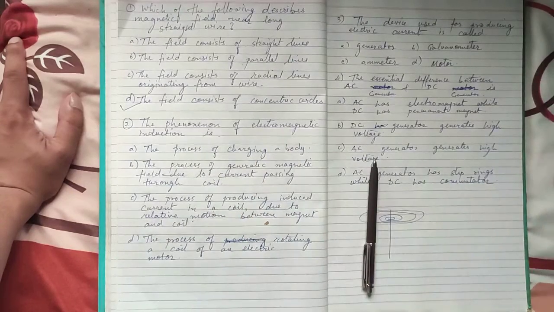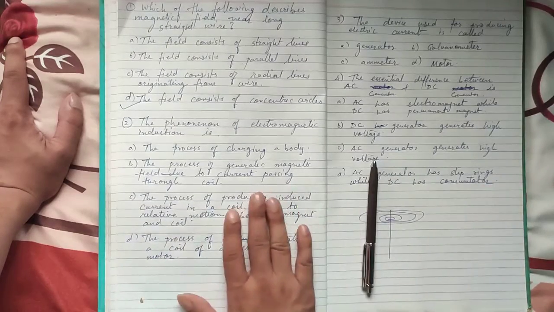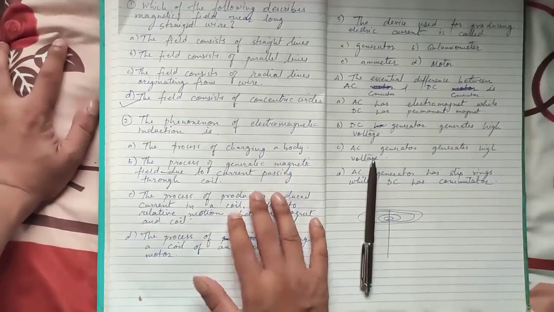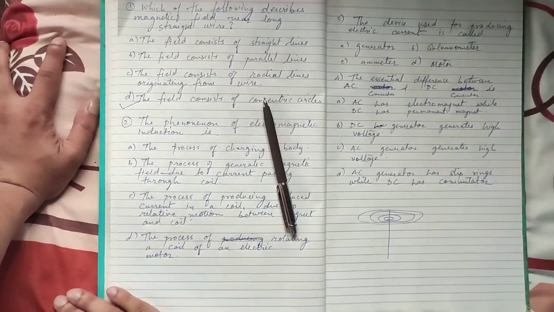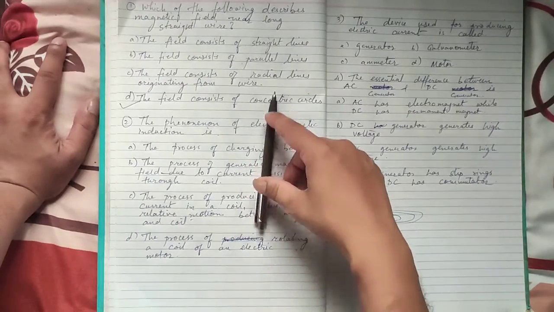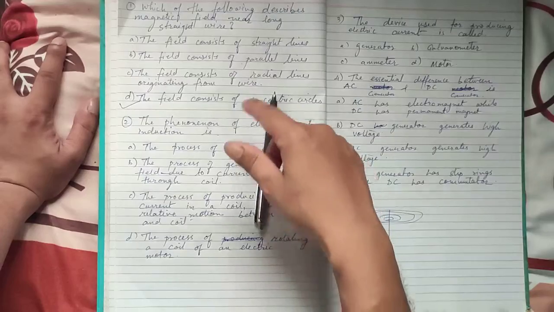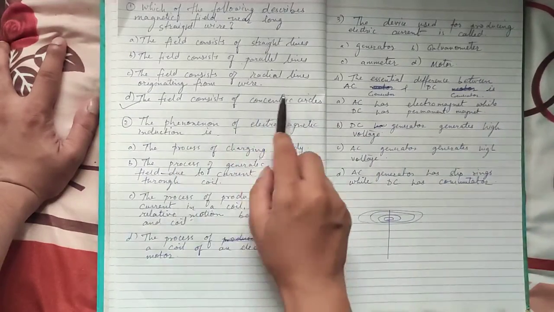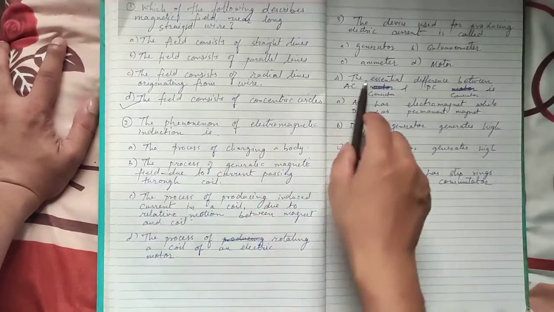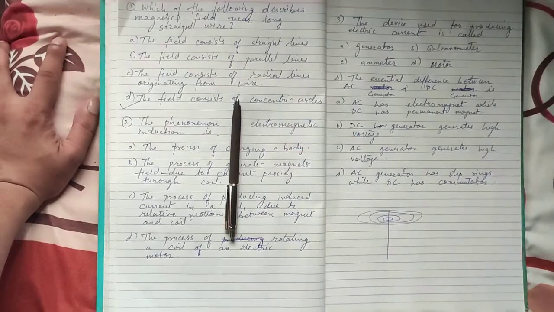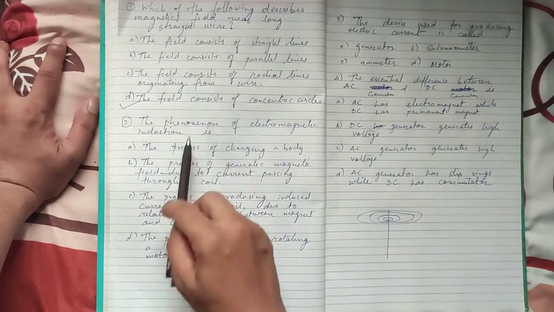Second one, the process of generating a magnetic field due to current passing through a coil. Now this is not the phenomenon. It is actually the opposite of electromagnetic induction. This was first discovered by the Danish scientist Hans Christian Oersted, that if you pass current in a straight conductor, then it generates a magnetic field. He discovered this while studying electricity, that a straight conductor also generates magnetic effects. So this is not induction.